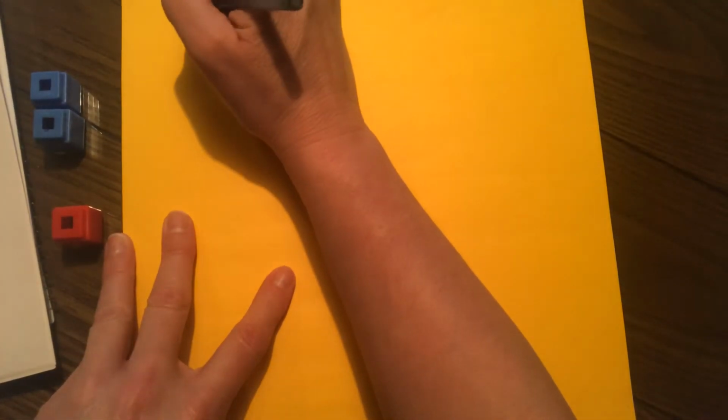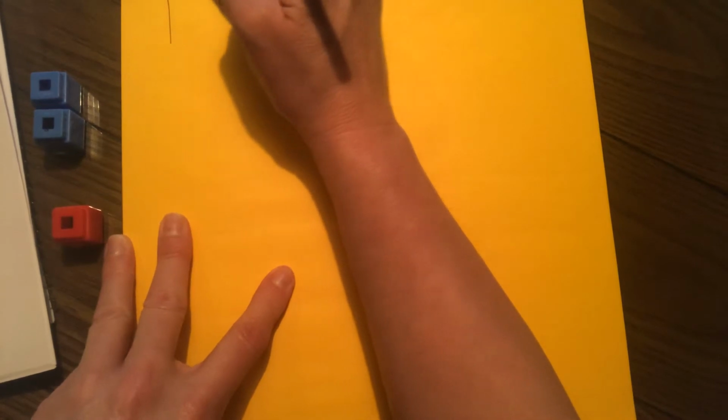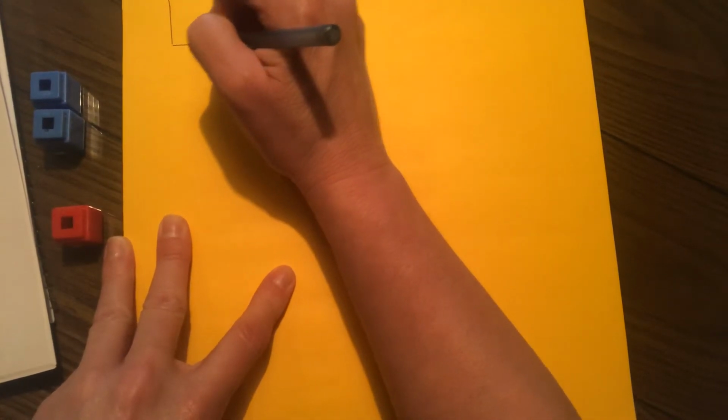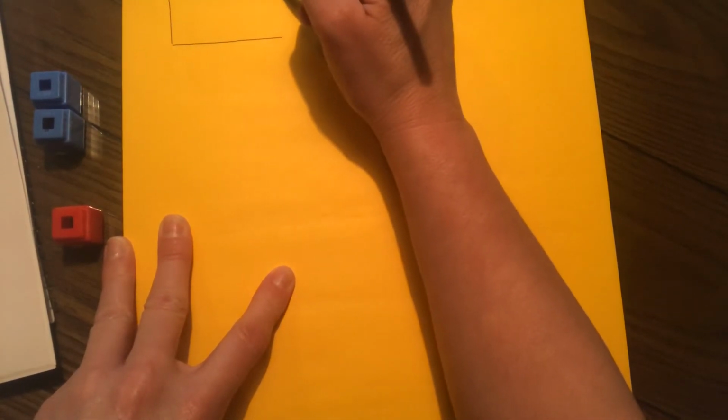All right, let's do another one. I may actually try to make this a bit smaller so I can fit more on a page, but I also wanted you to be able to see that. Can you see that? Oh, get my paper down here.